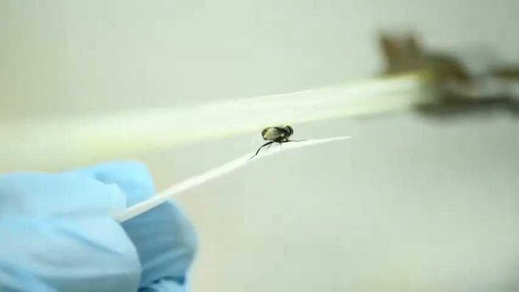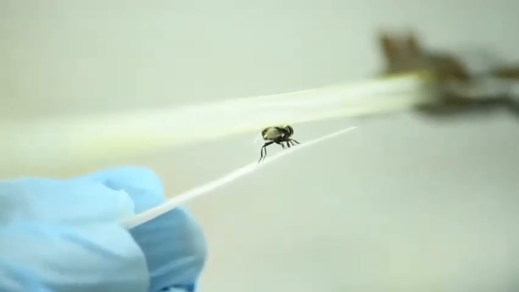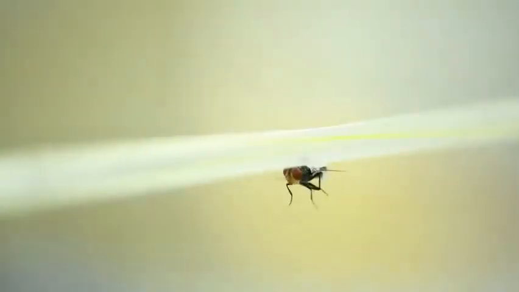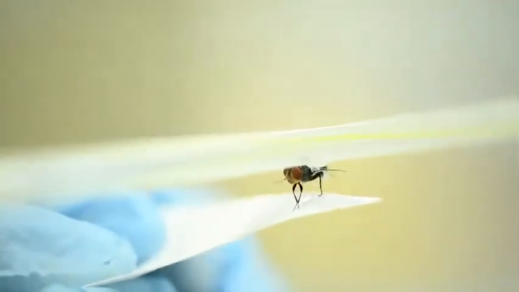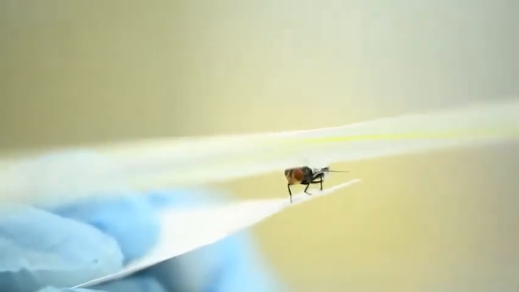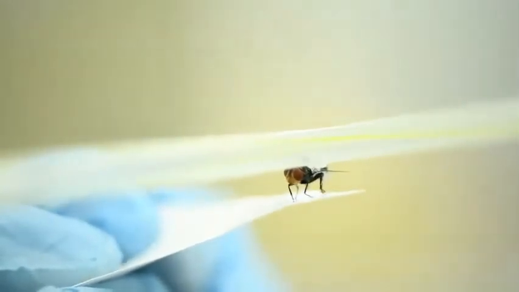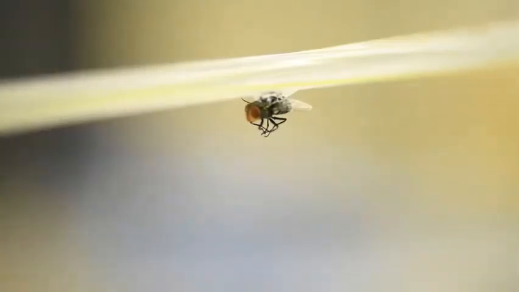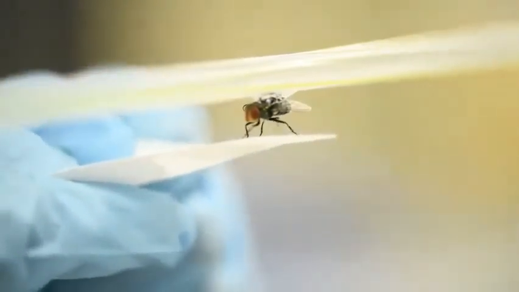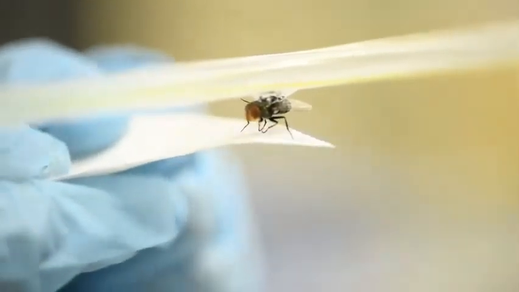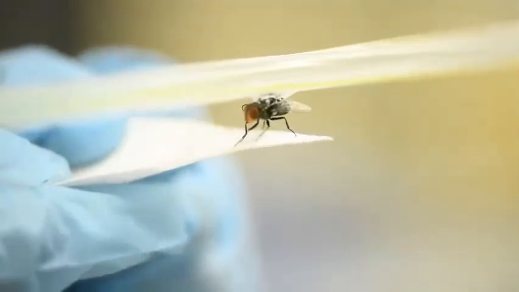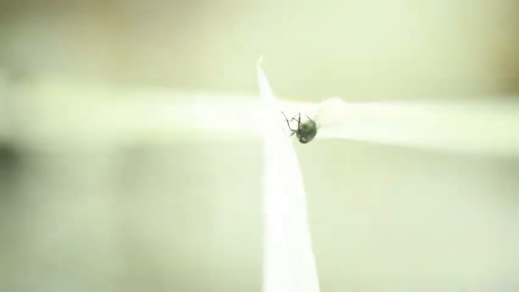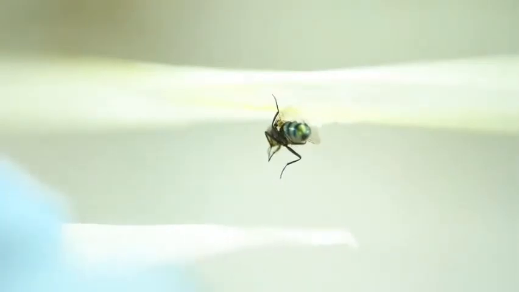Individual 1, individual 2, individual 3, individual 4, and last, individual 5.